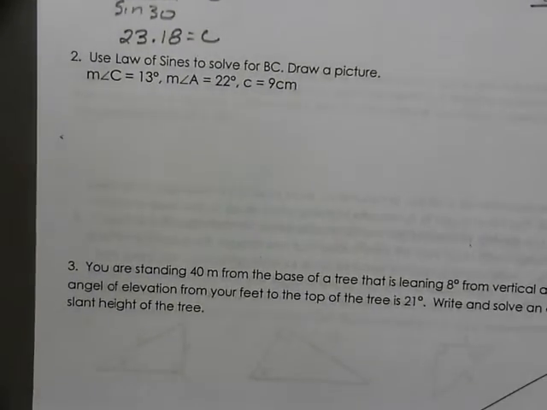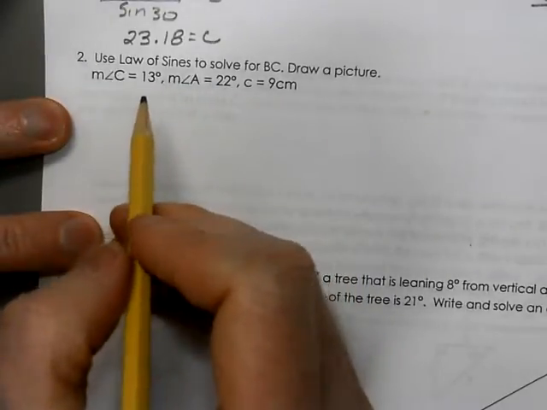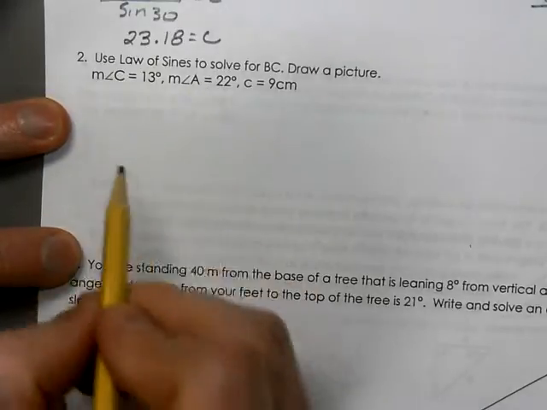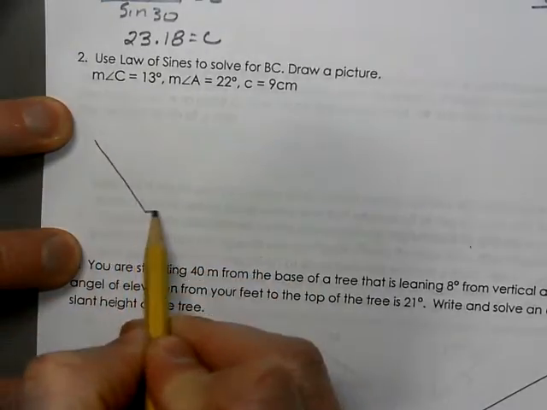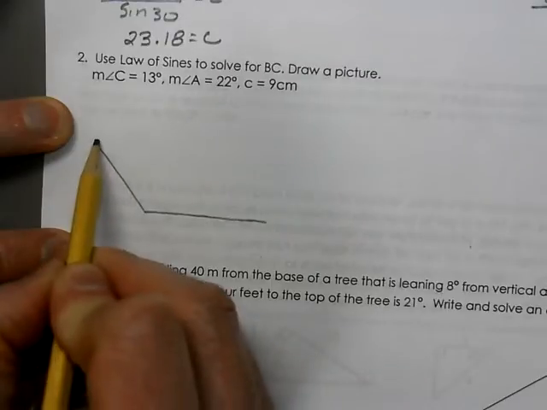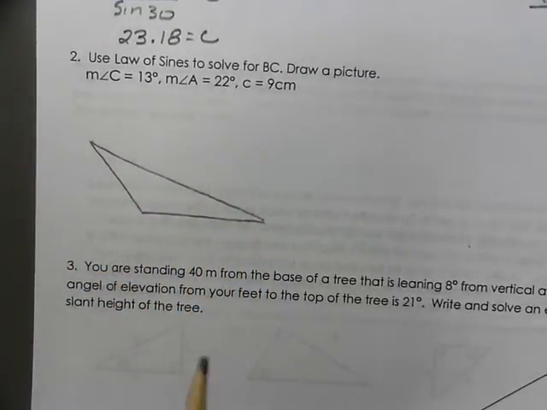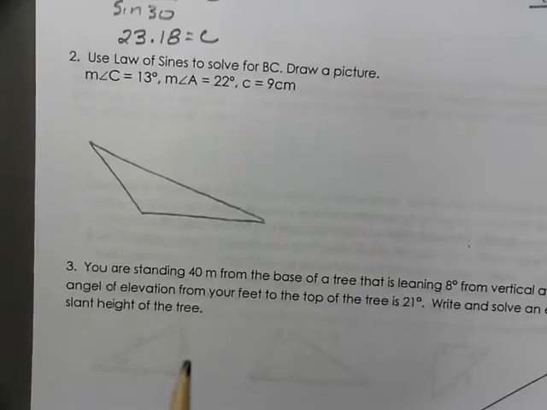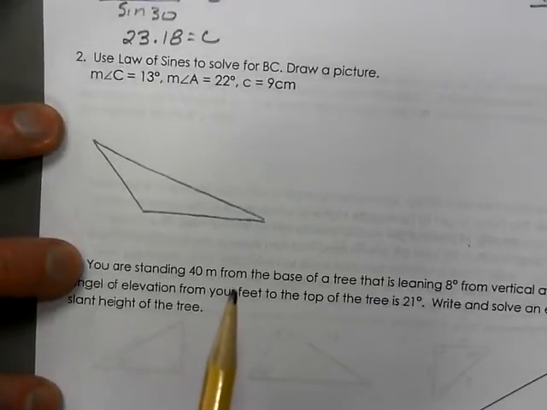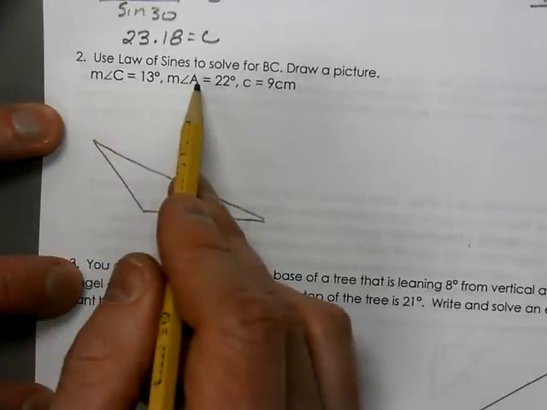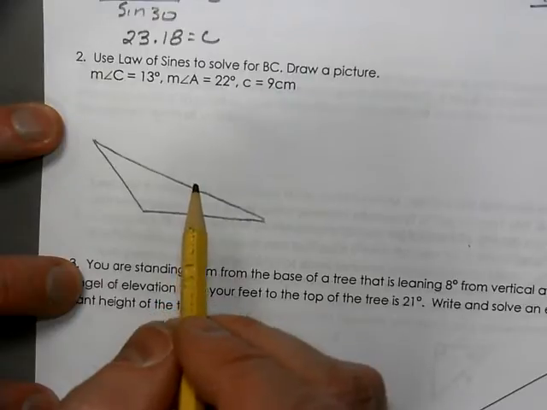For number 2, use the law of sines. So let's draw our triangle out. We know that we have a 13-degree angle and a 22-degree angle. So I'm pretty sure that our next angle is going to be obtuse. Let's see if we even need to use that fact. Okay, so C and A are both acute angles.